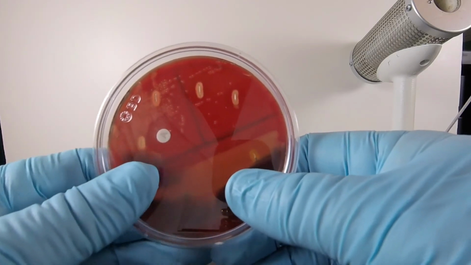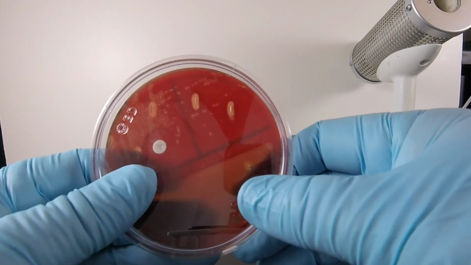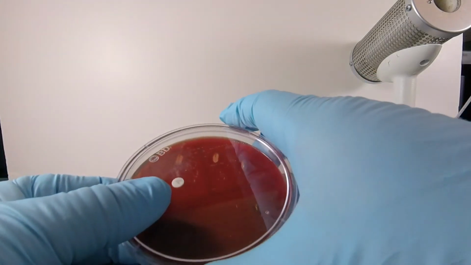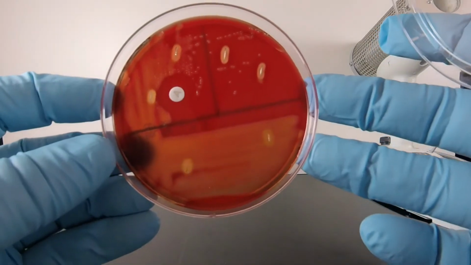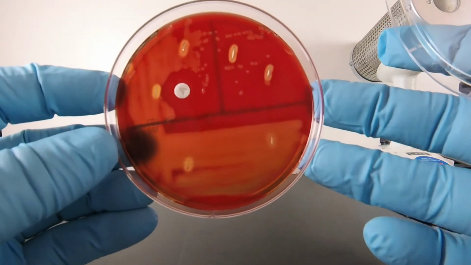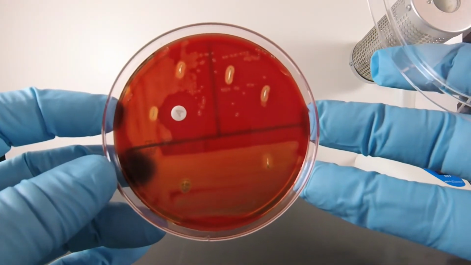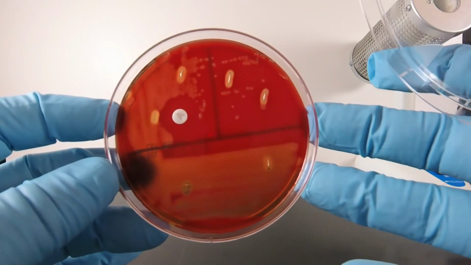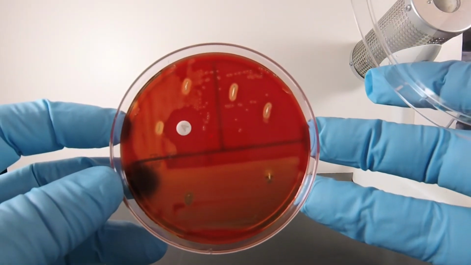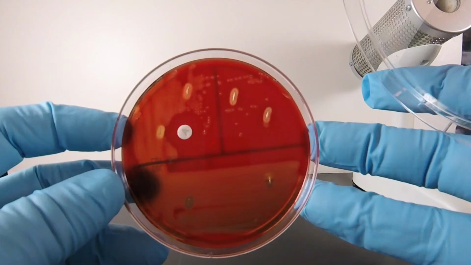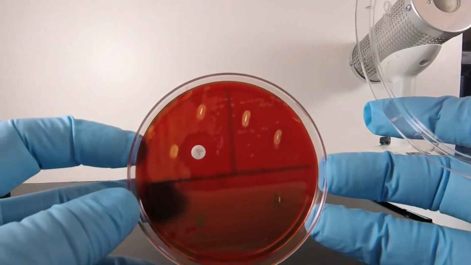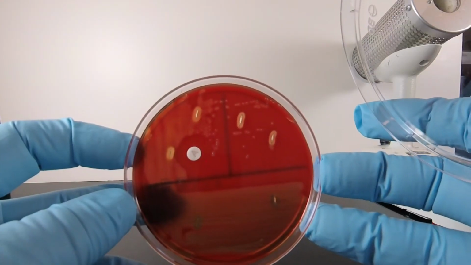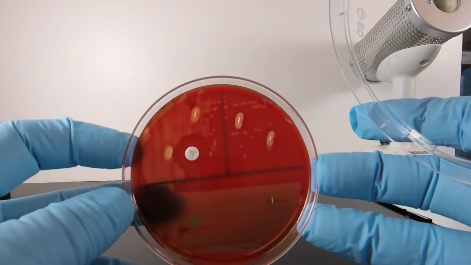So that's your basic beta hemolysis, and although you don't need to remove the lid to see this, I'm going to take it off so you can see the hemolysis a little more clearly without the reflection from the Petri plate lid. And again, you can see that nice little halo around the tiny colonies where you're starting to get beta hemolysis, and then where the agar was stabbed, you see complete lysis where all the red blood cells have been lysed. So that's beta hemolysis.